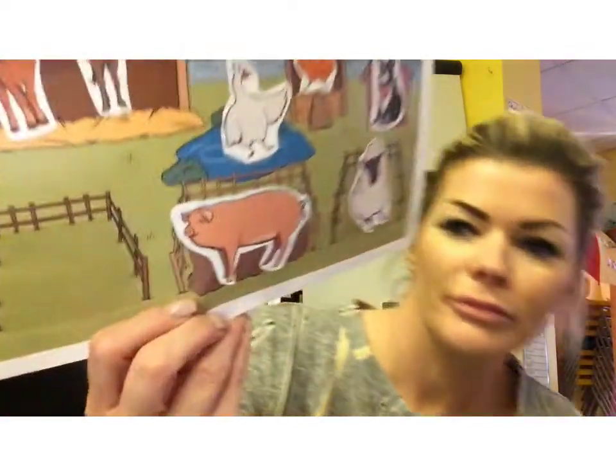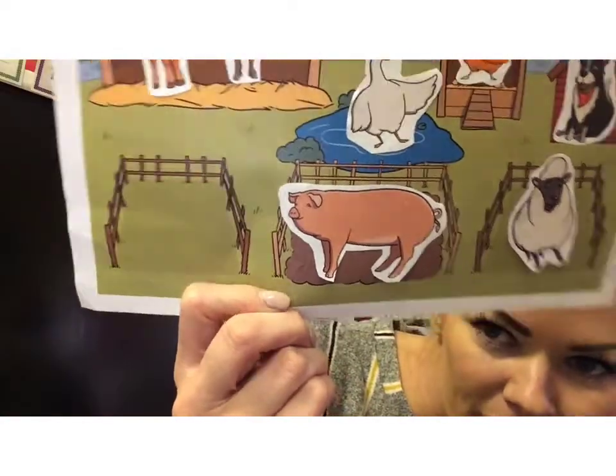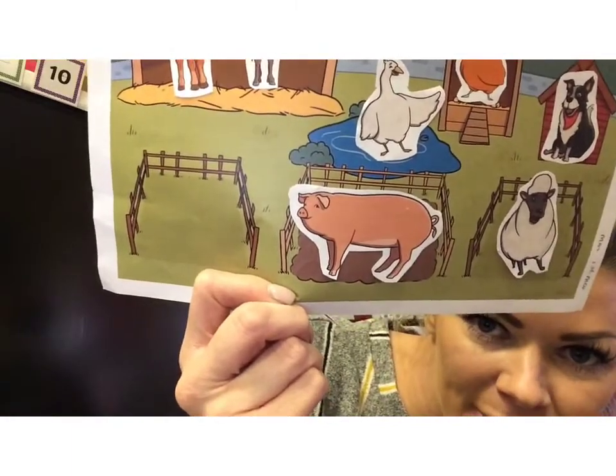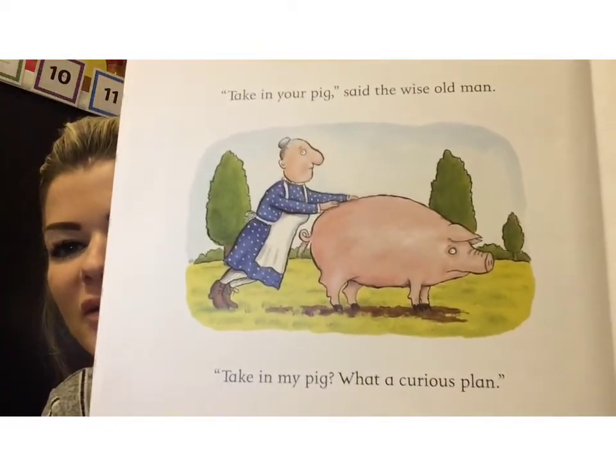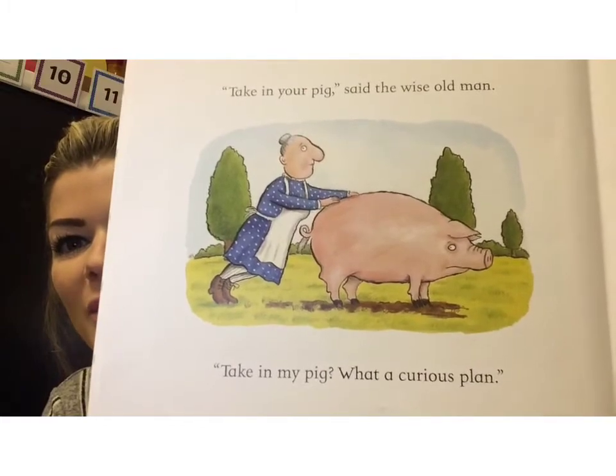Let's have a look at this farm picture. Yesterday, do you remember when we put the animals in the places where they live at the farm? And the pig was in the, it was full of mud. Pigsty. Thank you, whoever said that. There's my pig in the pigsty. And in the book of A Squash and a Squeeze, can you see the piggy has got lots of mud on his feet because the lady pushed him from the pigsty?